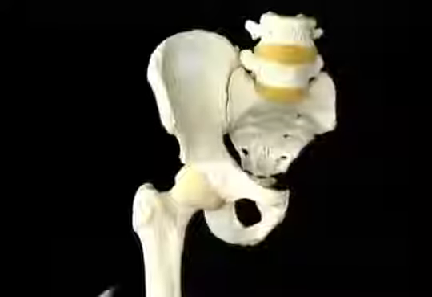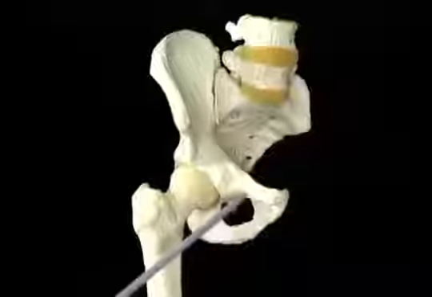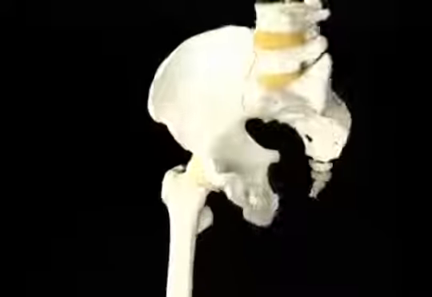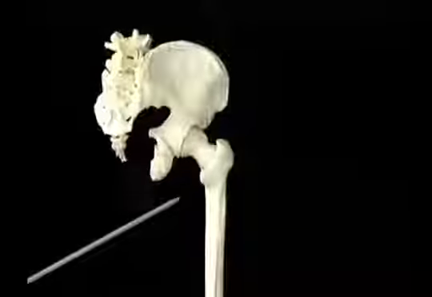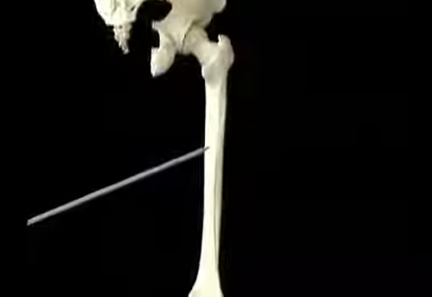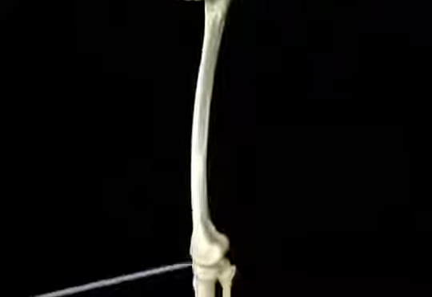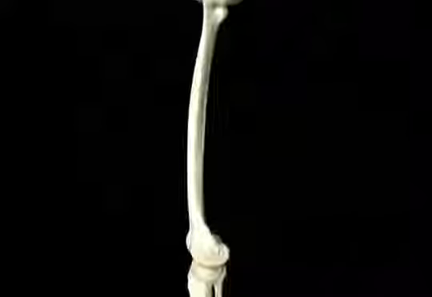Now we'll move on to look at the groups of muscles which produce adduction and abduction at the hip. We'll look at the 5 adductors first. There are 3 named adductors: adductor magnus, brevis, and longus. And there are 2 other muscles which adduct, pectineus and gracilis. The adducting muscles all arise from this region on the ischium and pubis. And they're all inserted along this line. The lowest one, gracilis, right down here on the tibia.